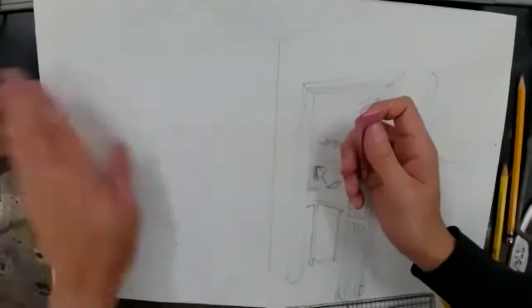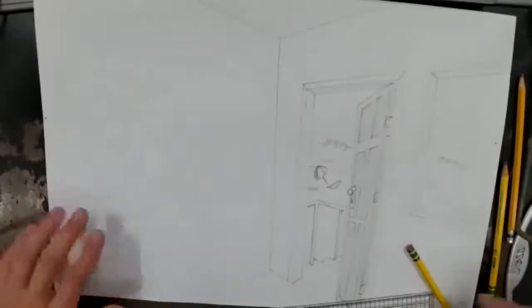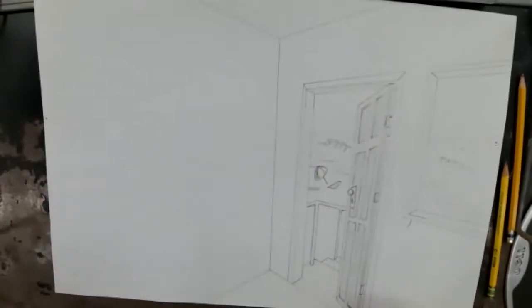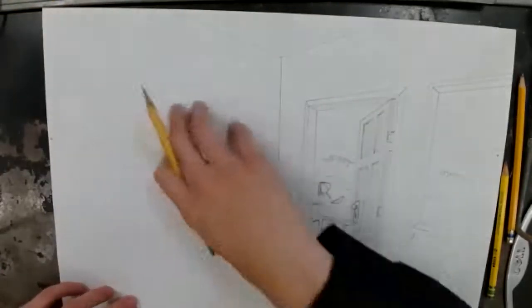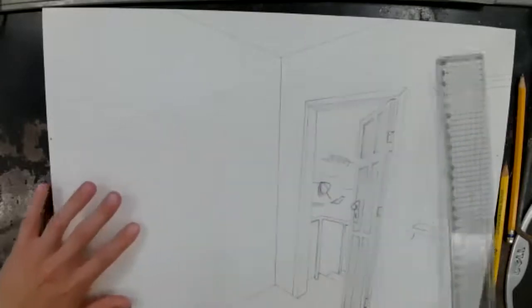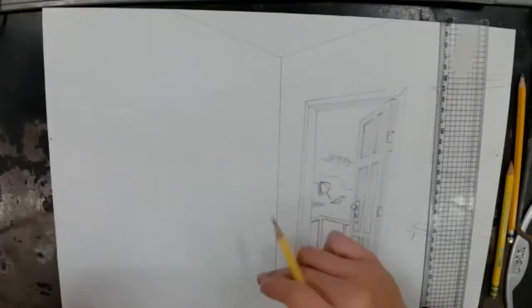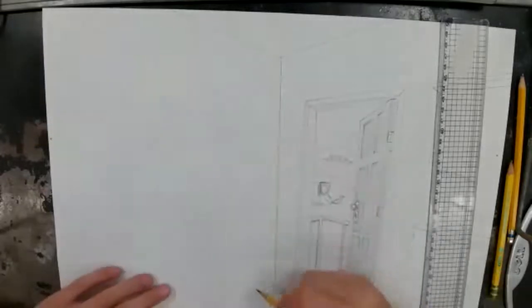This just got a little dirty with a ruler. Okay, so now let's do the opening to this side. Let's do the opening. Then on Monday, we will finish the opening from this side, okay? I just want to start it today. So let's do an arch, okay?